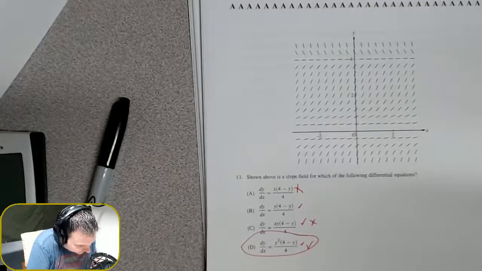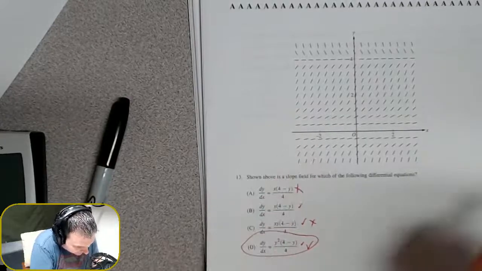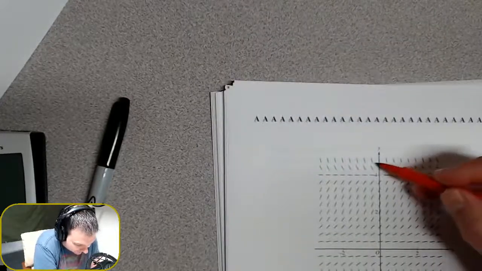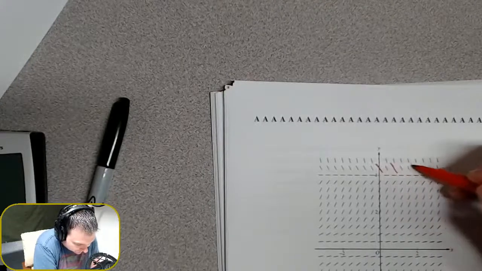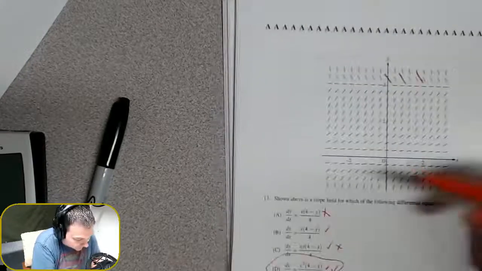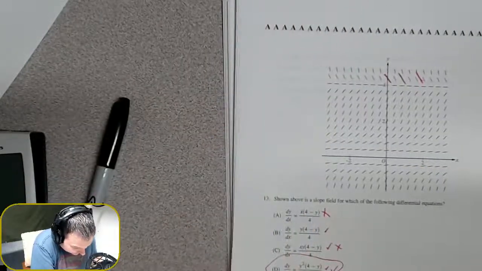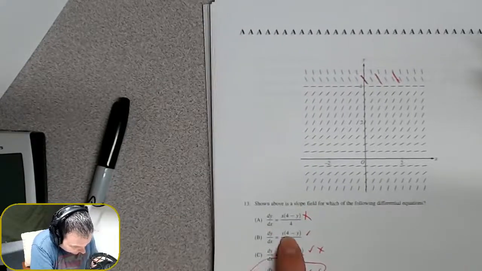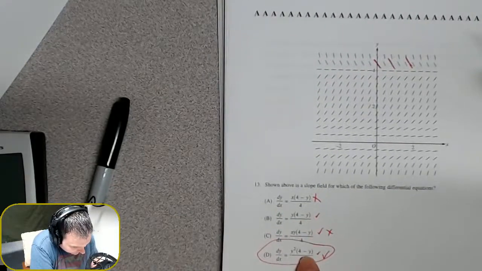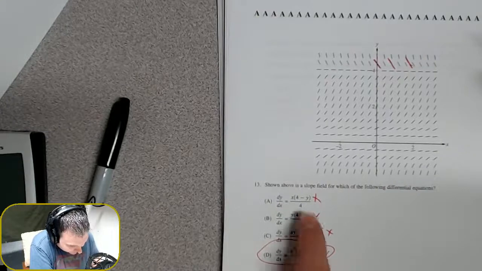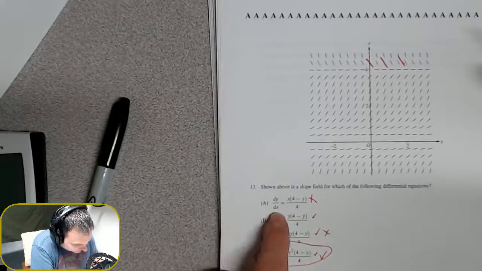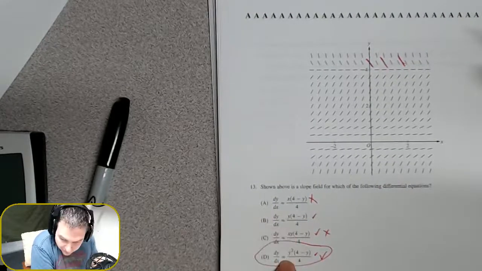I get another one. Where are the slopes negative? The slopes are negative above 4. Take a look at the graph. See how these slopes are all negative above 4. So when y is, say, 5, we better get a negative number. Well, when y is 5, this one takes over. You see that? That's why I focused on the square and the not square.